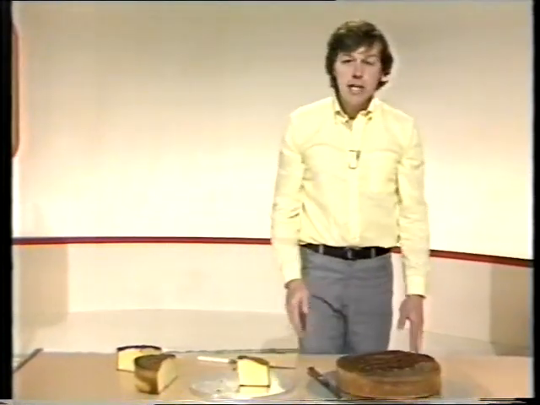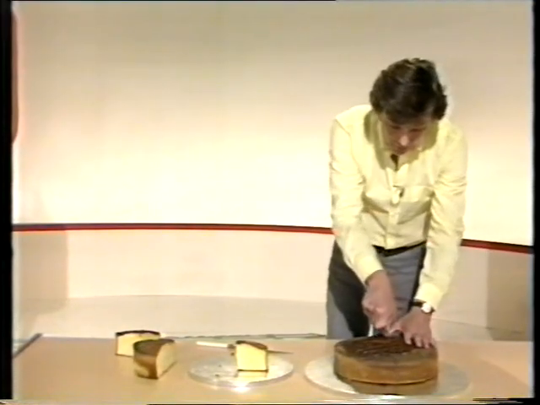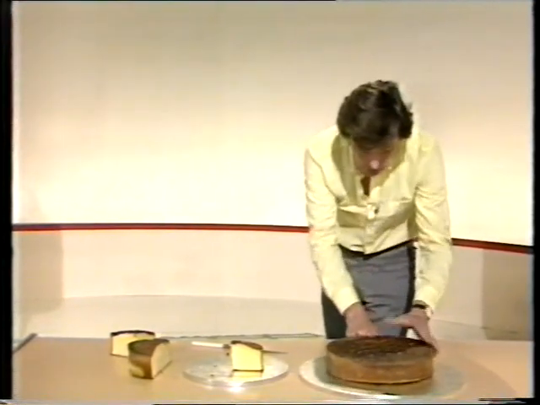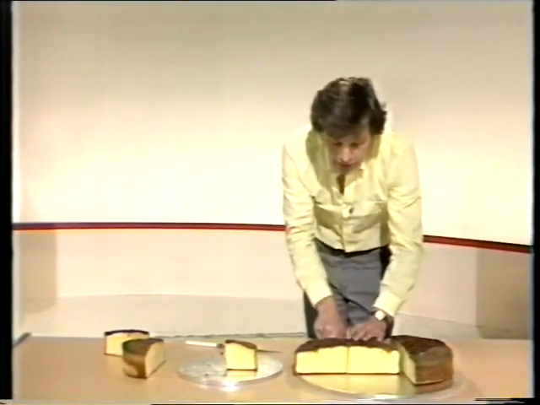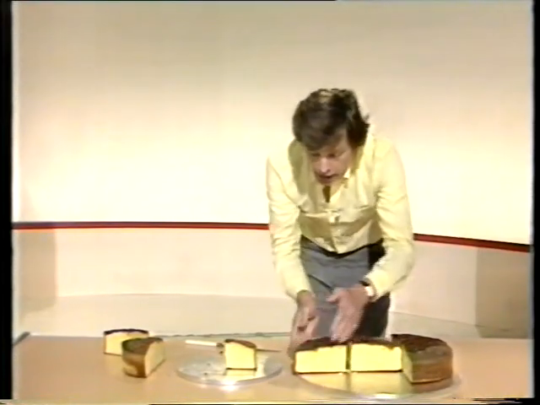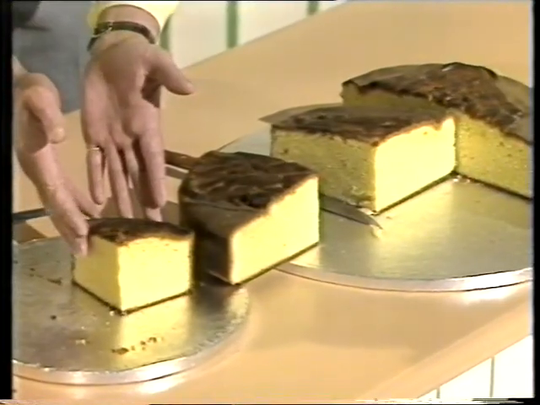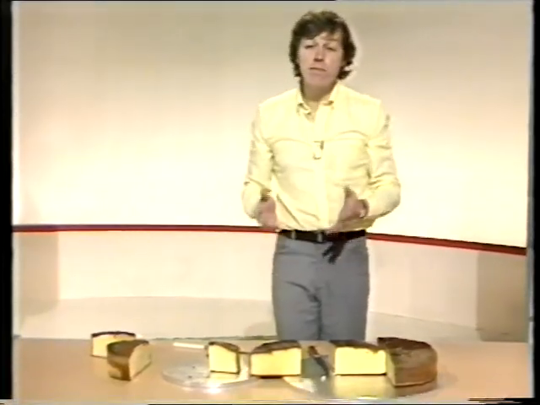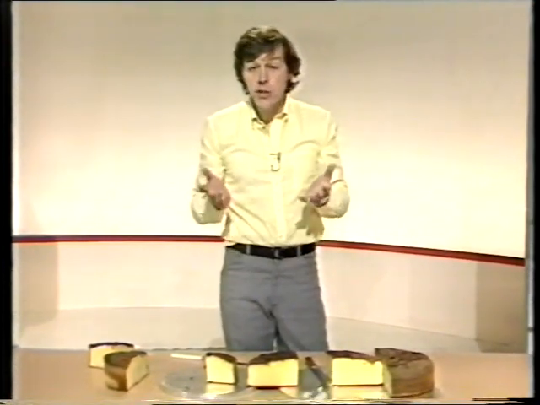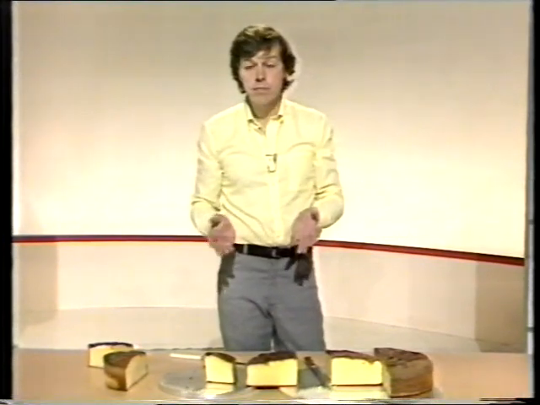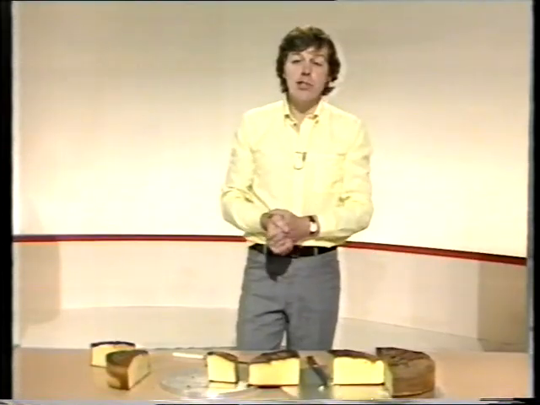Now, I can do the same thing with this larger cake. 50% of it and then 25%. And notice that 25% of this cake is a lot larger than 25% of this one. So it's very important with percentages to know percentage of what. Percentage on its own is just a fraction. But of course, we can calculate with percentages in the same way as we can calculate with fractions.